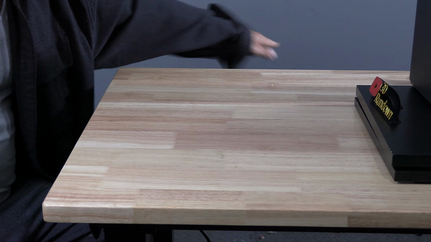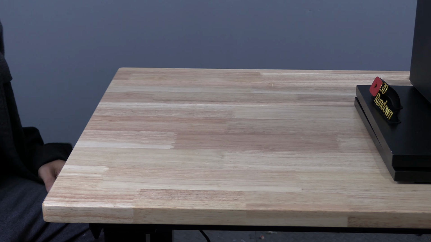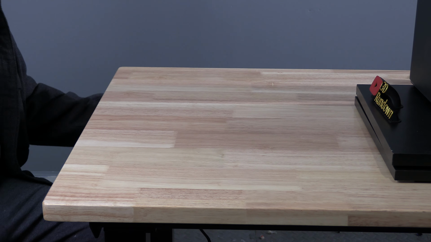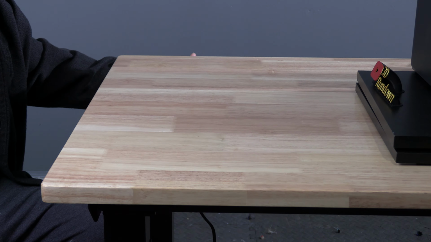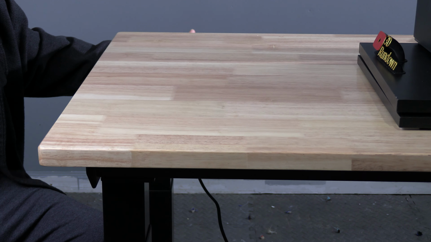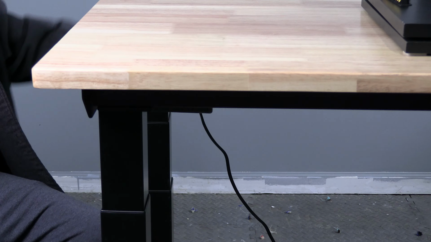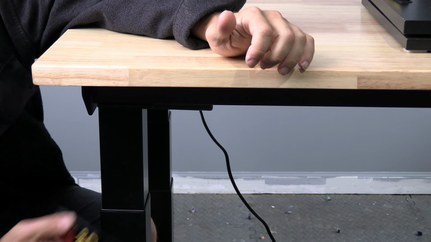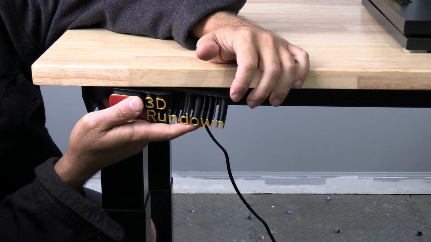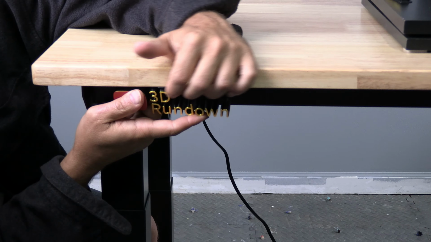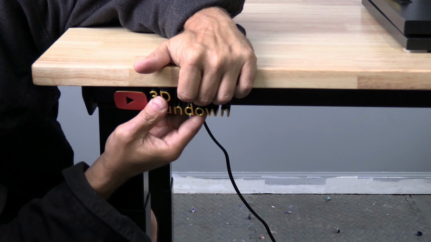Since this is the upside down version, we need to stick this beneath something. Check it out. This is my Flexi Spot desk. I'm gonna press the button and raise it up. Then I'll just go ahead and stick my double-sided tape upside down model to the bottom of the desk.